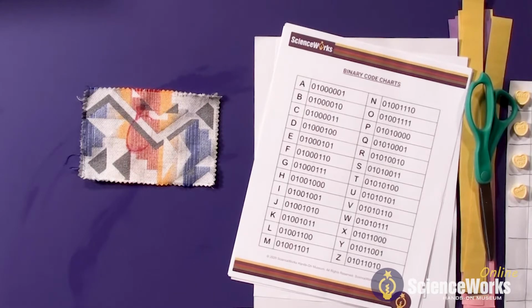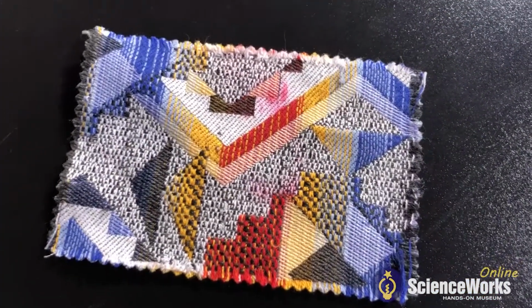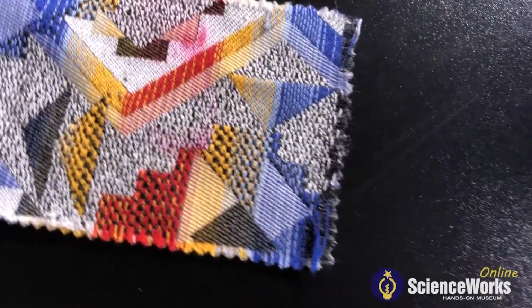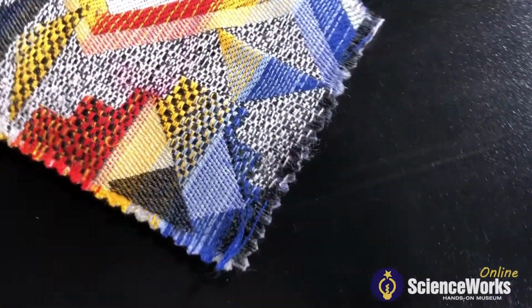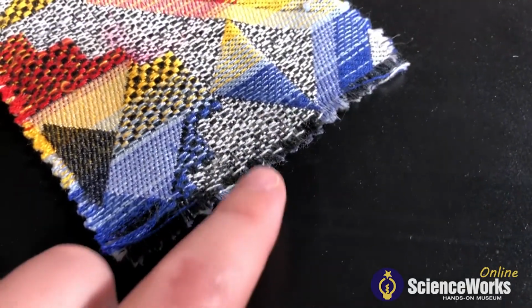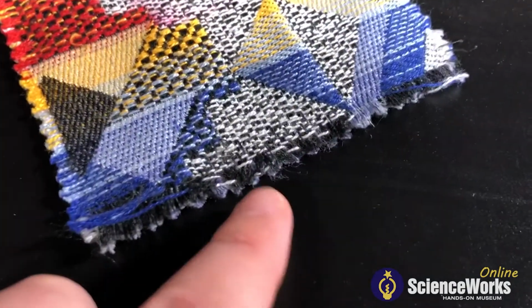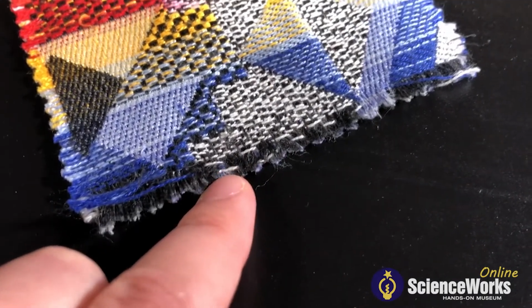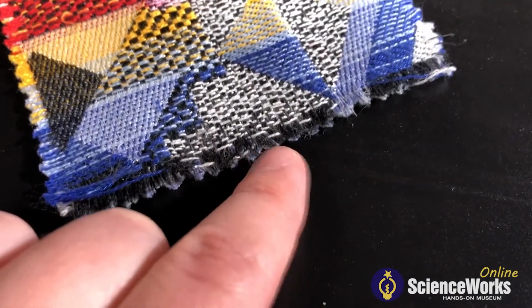Weaving is a really ancient textile art. It goes back to the Stone Age, and people have used it to create cloth. If you look really closely at your shirt or at a carpet, you might be able to see that there are threads going over and under, and they can make patterns.